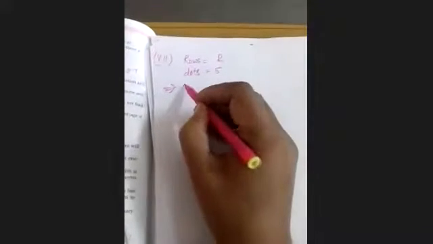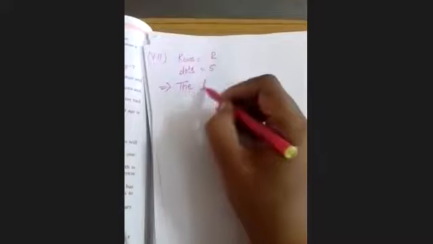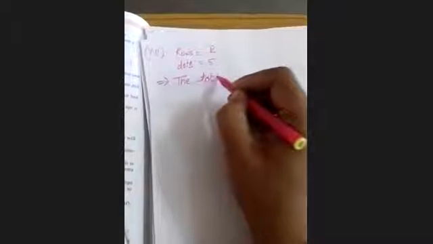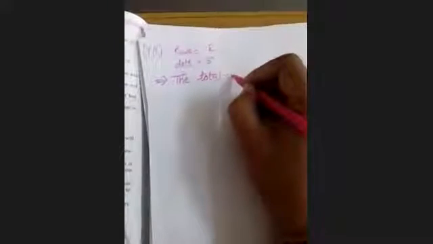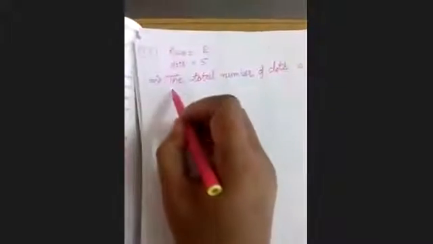Clear, students? Now, the total number of dots is 5 times the number of rows.